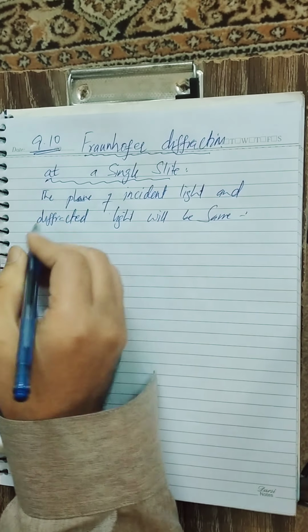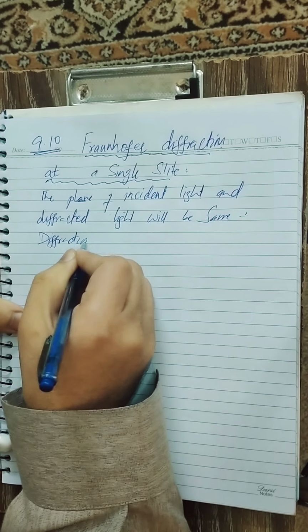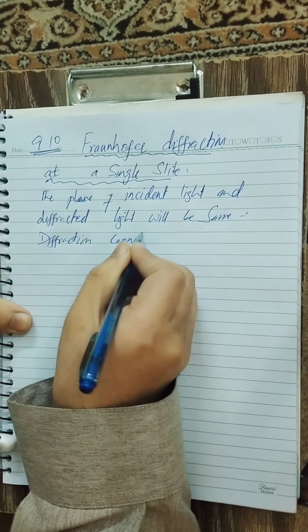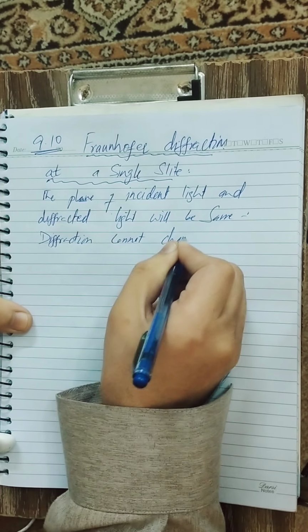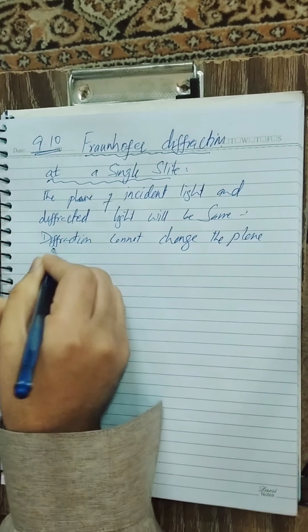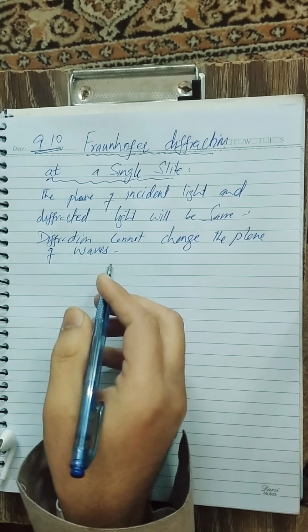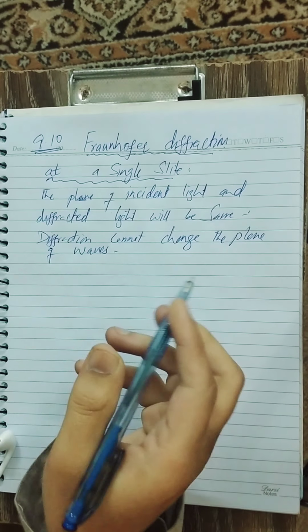It means that diffraction cannot change the plane of waves.